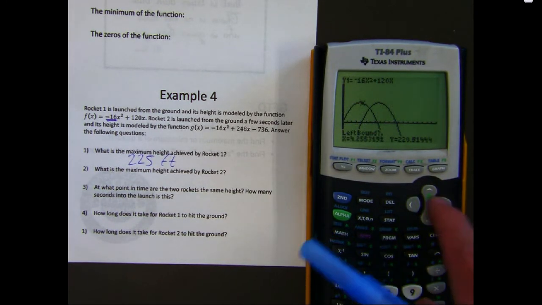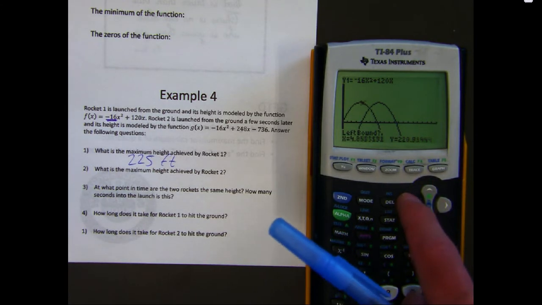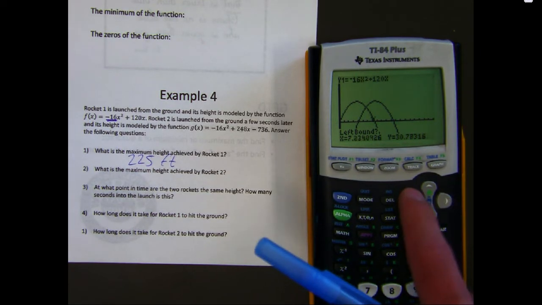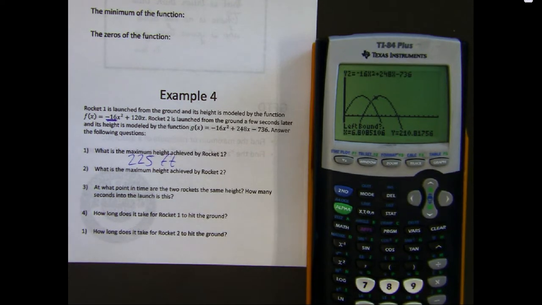Again, instead of having to click all the way down or hitting your up and down arrows, you can just type 4. But you'll see right now I'm on the wrong curve. If I go over to the right, I'm still on the wrong curve. To get to the correct curve, you hit either up or down on your arrows and it'll jump to a different function. Since we only have 2 functions, it'll jump to the other one.